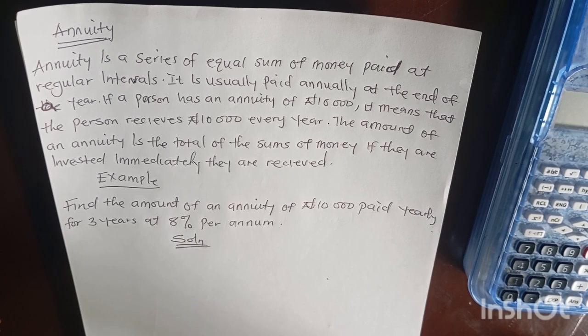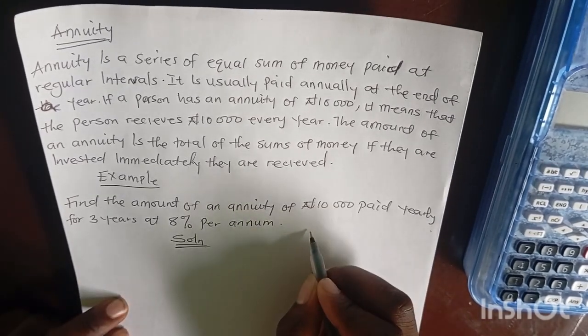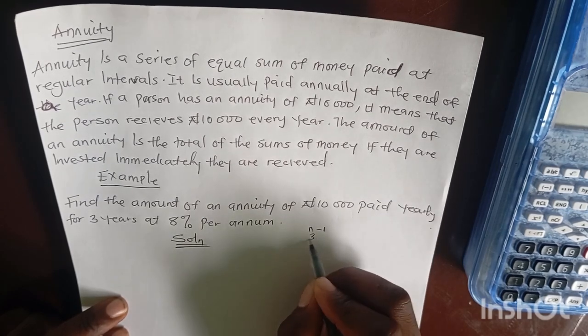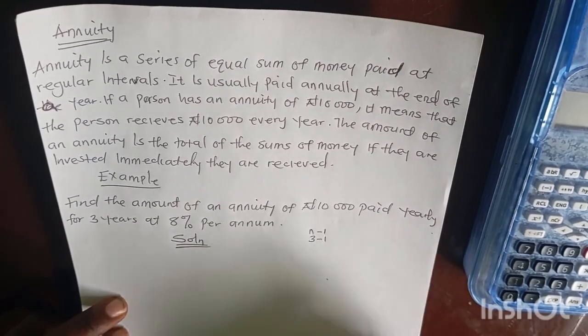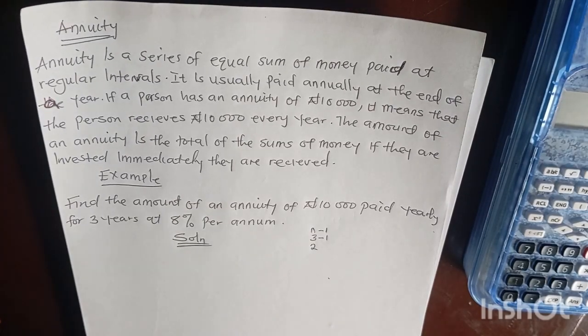But one thing we need to understand is that, as 3 years is mentioned here, it is n minus 1, which is 3 minus 1, which means we'll have 2. So our power when it comes to the year, which is the n, starts with 2.